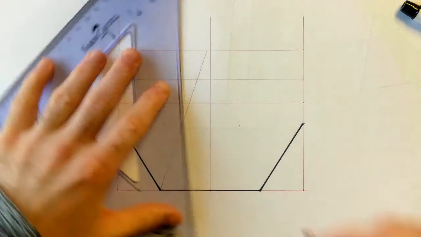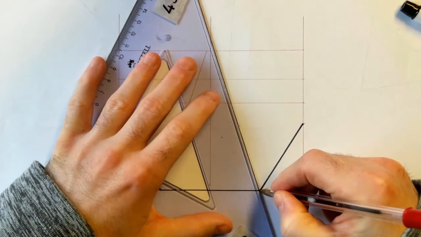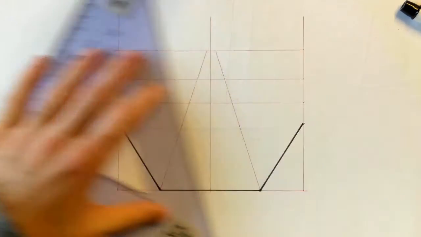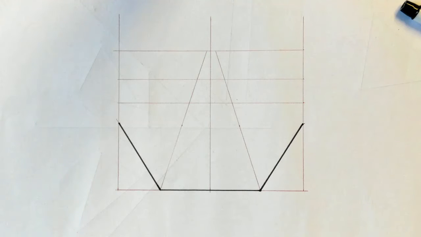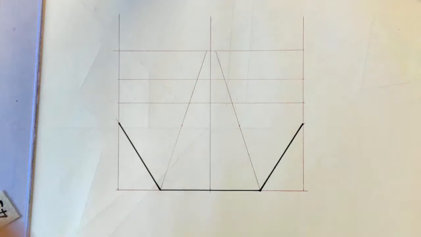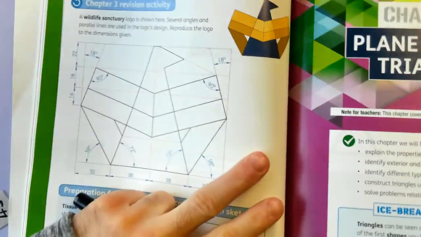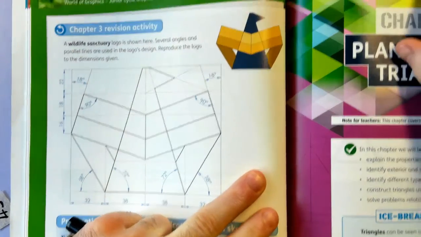Okay, happy with that. And the exact same on this side. Happy with that. Once again, construction lines, do not put them in heavy yet. Now, the next point on this question, guys, just to show you this here, bring this back up. Okay, and it's this little bit on the outside.